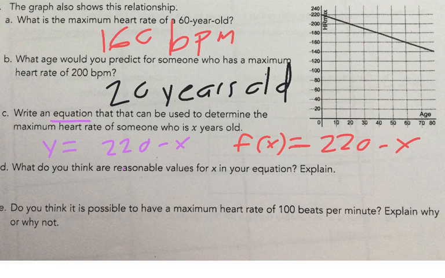All right. Questions on C. D. Where's D? Oh. What would you think are reasonable values for x in your equation? And explain why. We stuck there? What is the X? See, this is all the context. This is all the A plus stuff. AP, age. So what would be a reasonable expectation of age?